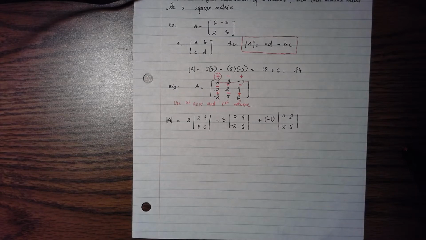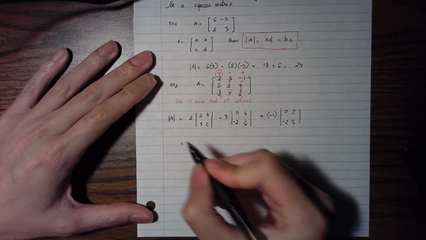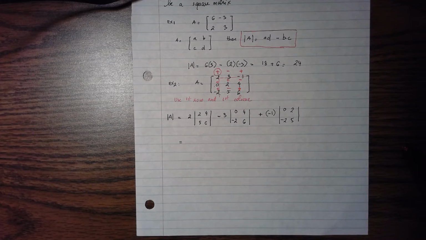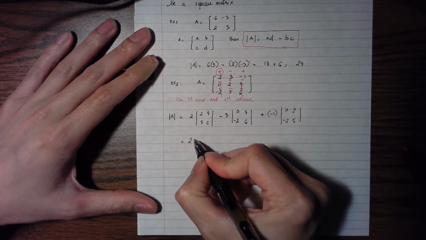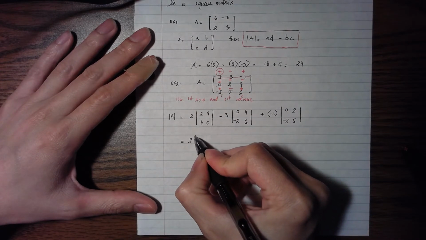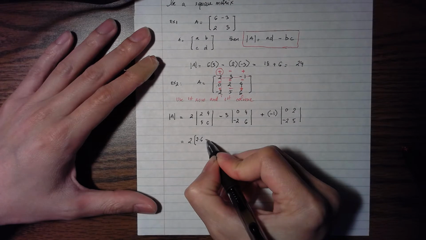So after I got this, then we can find the determinant of the 2 by 2 easily. It will be 2 times 6 minus 5 times 4.